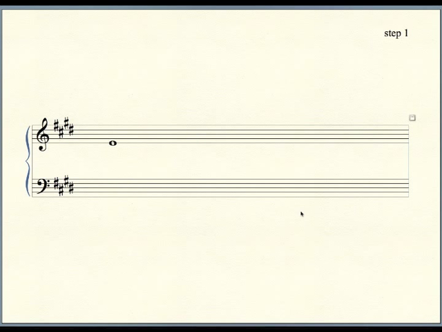Let's take a look at triads and inversions from the simplest approach. We'll begin with the bass note, E. Note the key signature. To build a triad with E as the root, we need a third and a fifth. And now we have an E major triad in root position.